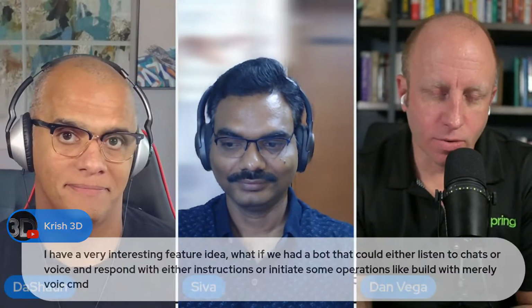I just tweeted about this last week. This is one of my biggest productivity hacks. On a Mac, you can go into settings and set keyboard shortcuts under accessibility. I've mapped my F5 function key, which has a microphone on it, to my microphone.